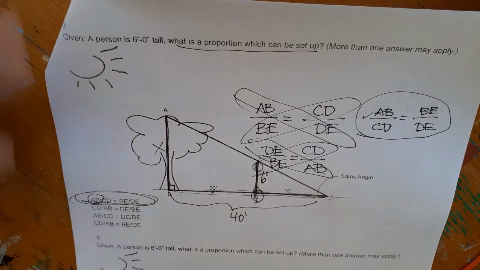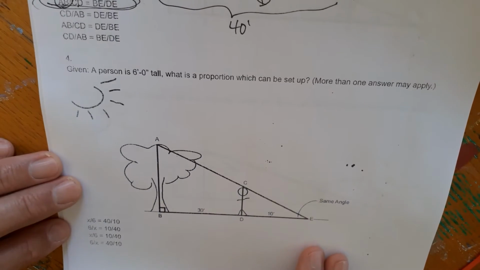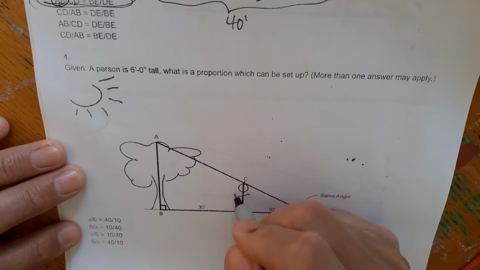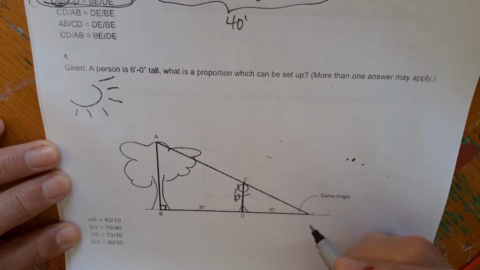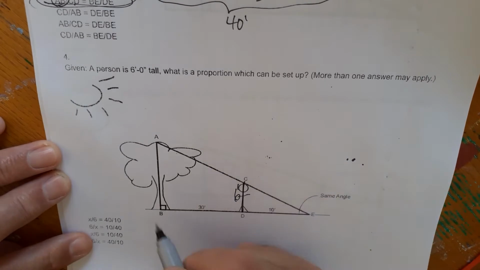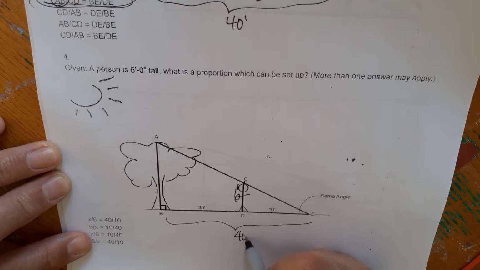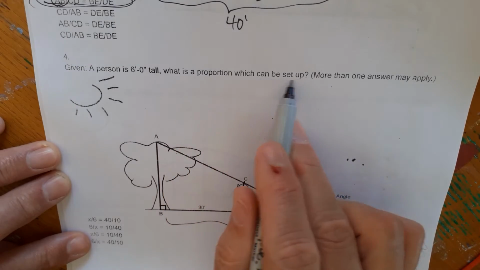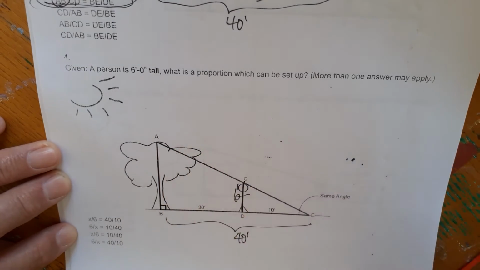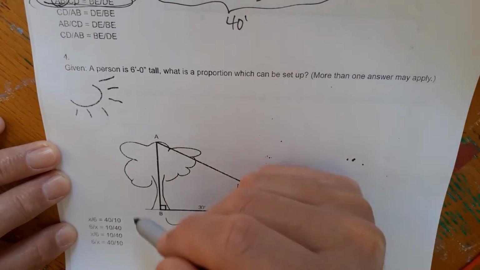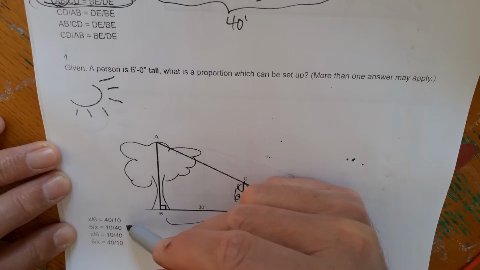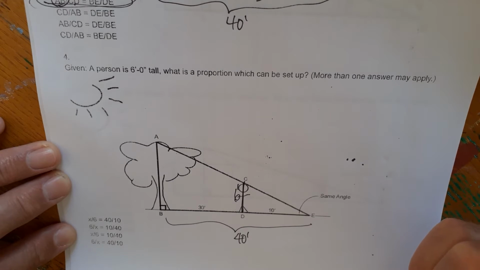All right. Let's look at the next one. We still have a 6-foot tall person, 6 feet. We still have the same dimensions here, 10 and 30, so the entire length is 40. And are they still asking us, what is a proportion which can be set up? Okay, so now they're doing the same thing they just did prior, but without the DE and the BE and the actual side lengths. It looks like we're plugging in actual dimensions here. So let's see what we can get here.